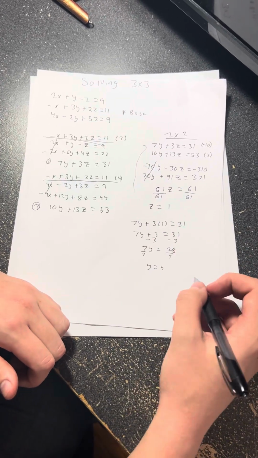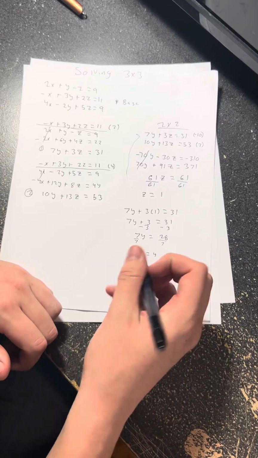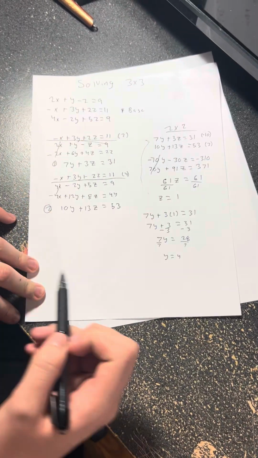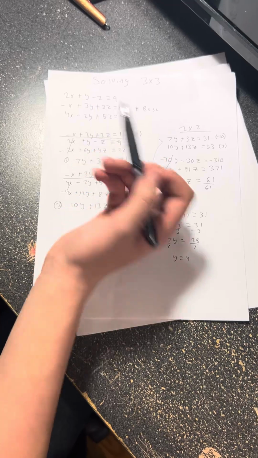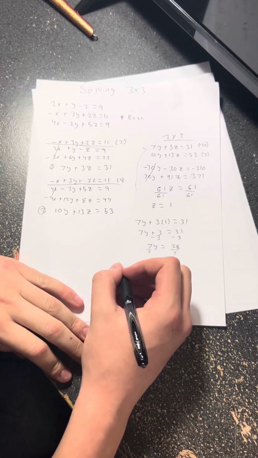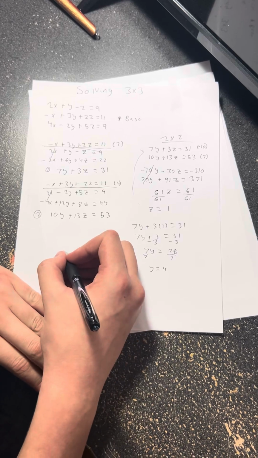So now we have our z and our y. We're going to plug them back into one of the equations from the top here. I'll plug it into this one because it has 2 variables that have no leading coefficient.